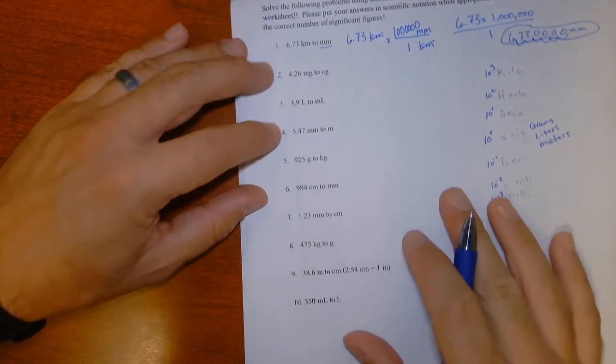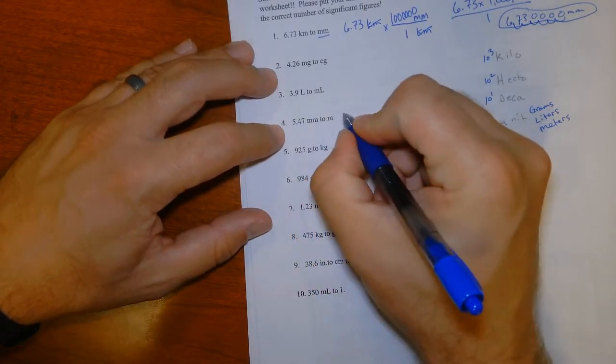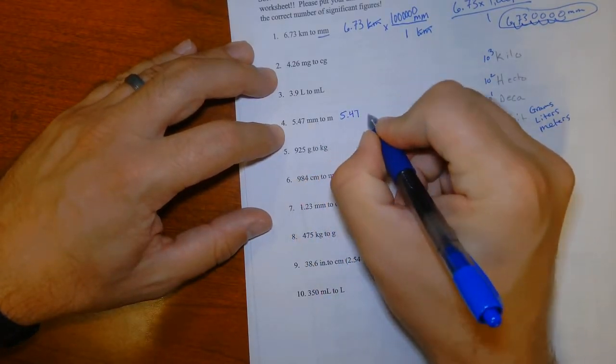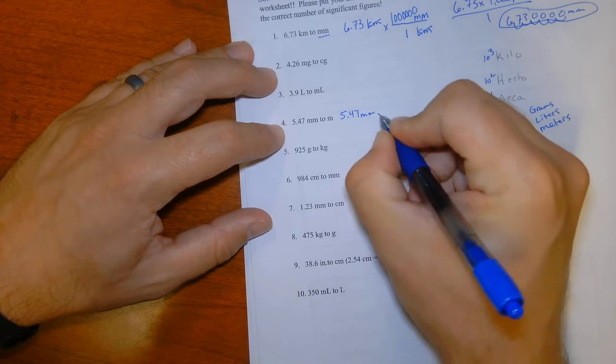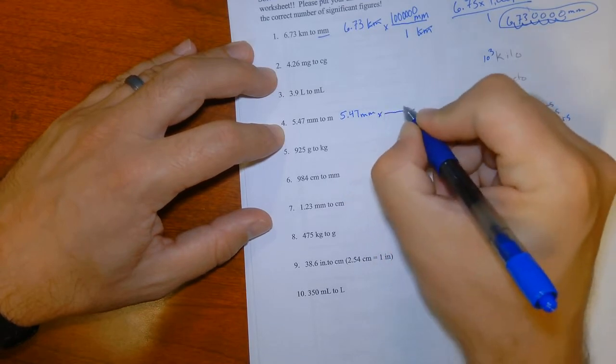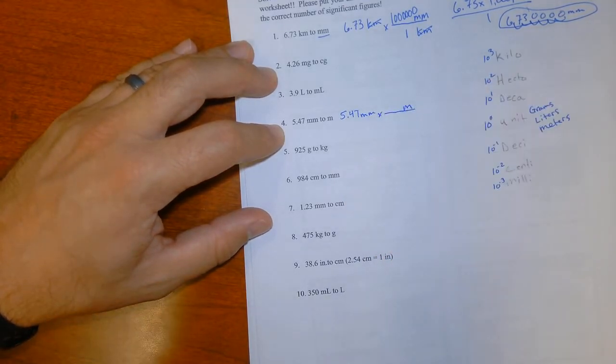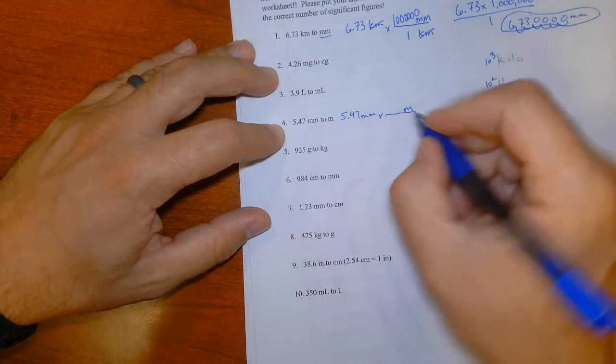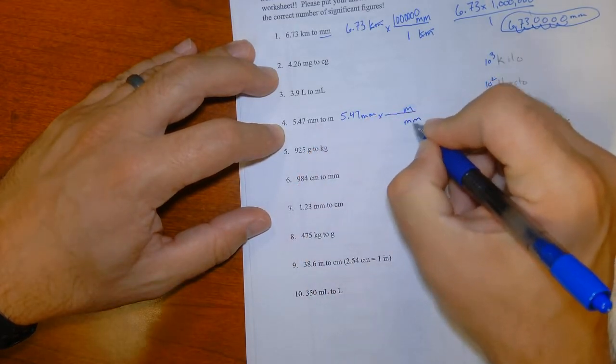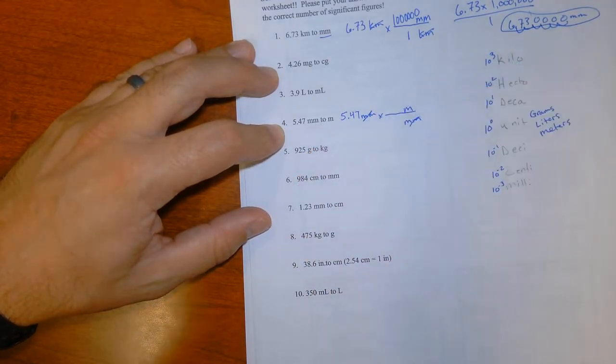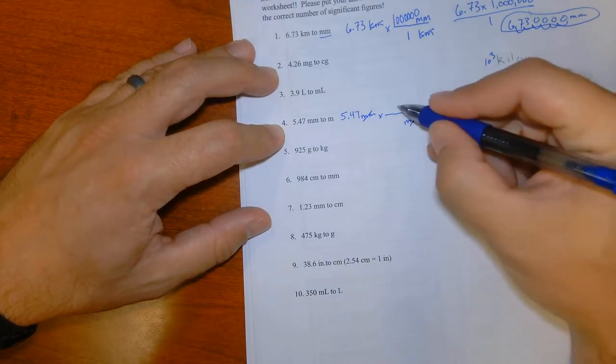Okay, let's come down here and do a different one. I have 5.47 millimeters, and I need to get into meters. Well, I need to get out of millimeters, so millimeters needs to come down here. Meters is going to go on top. So I need to figure out what numbers go where.